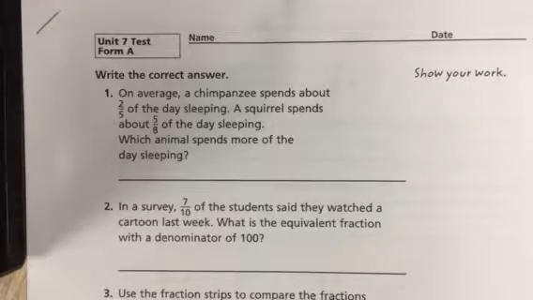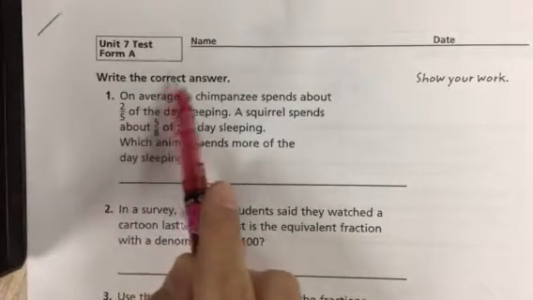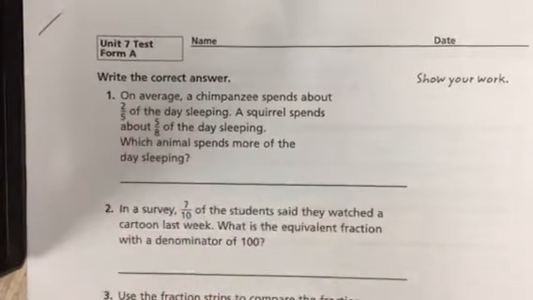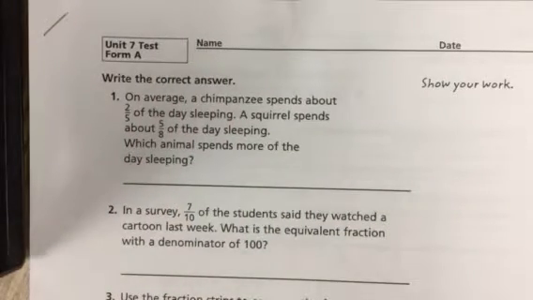The first set of directions says, write the correct answer. Number 1, on average, a chimpanzee spends about 2/5 of the day sleeping. A squirrel spends about 5/8 of the day sleeping. Which animal spends more of the day sleeping?